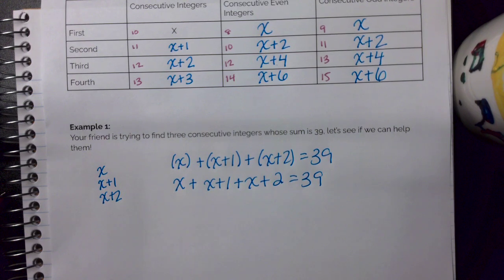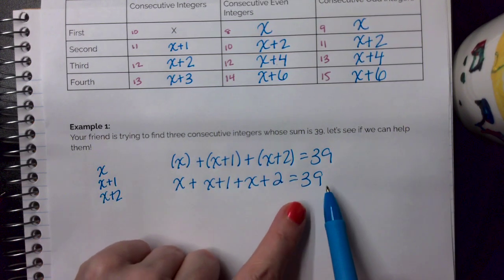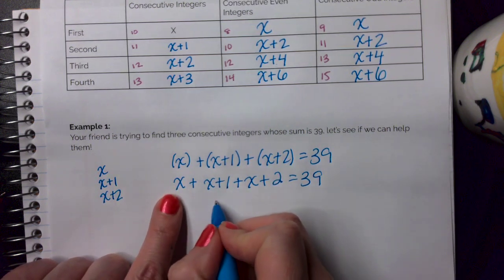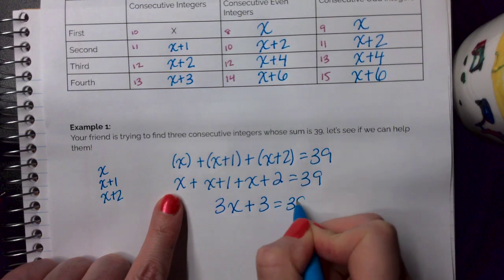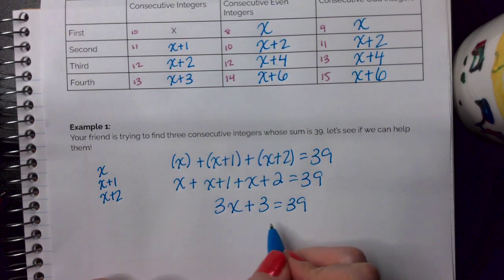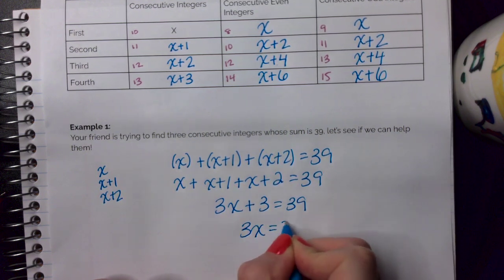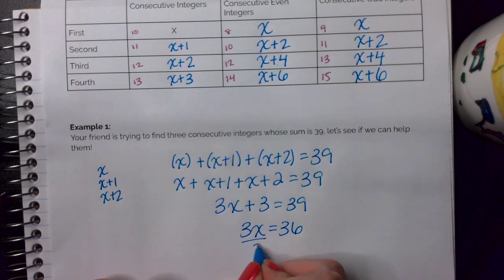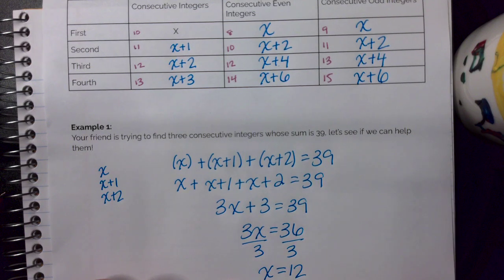Now I'm going to solve. Let's simplify each side. 39 is all simplified, but we've got like terms here, so let's combine them and get 3x plus 3 equals 39. Then we can subtract 3 from both sides and get 3x equals 36. And then we can divide both sides by 3 and get that x equals 12.